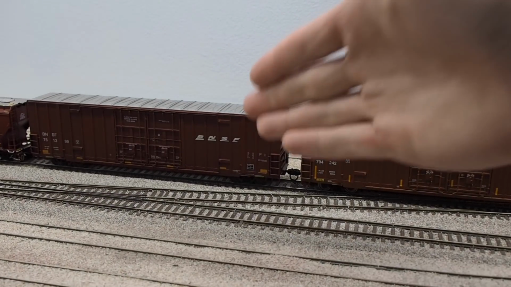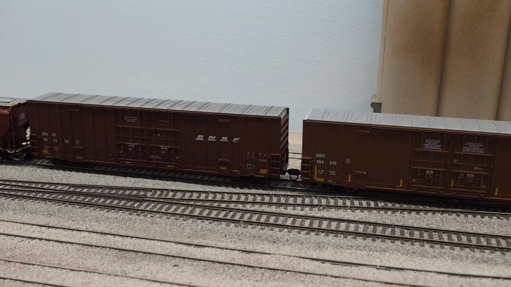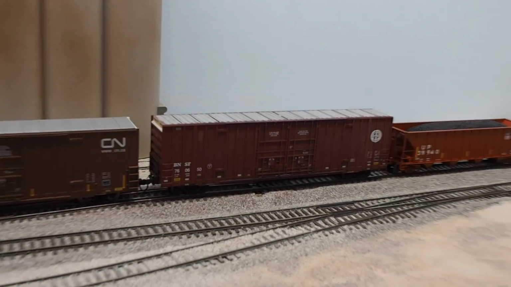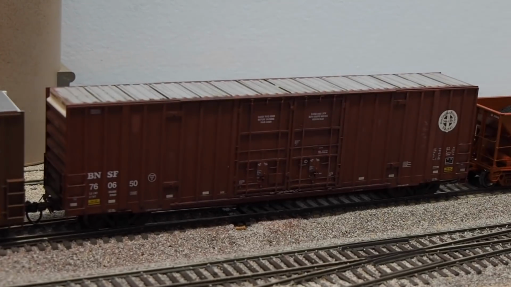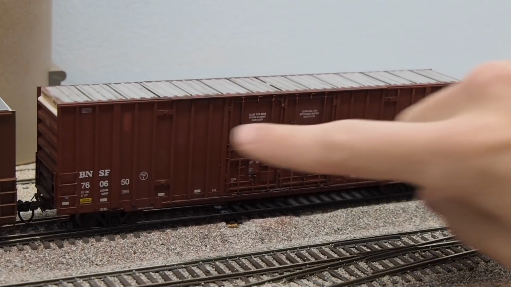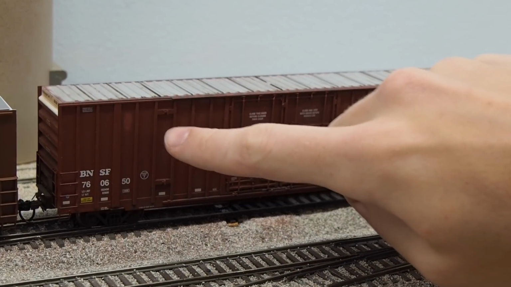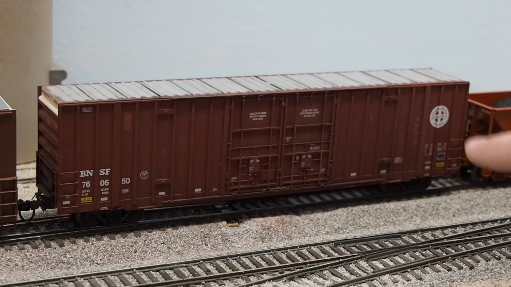Really subtle, but it is in the new paint, so I wanted to keep it relatively clean. And then I have an Athearn Genesis version over here, which is slightly older. You can see, I don't know if you can notice this, but there's some really interesting, almost like fading effects on some of these panels.